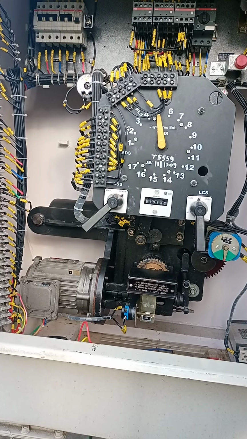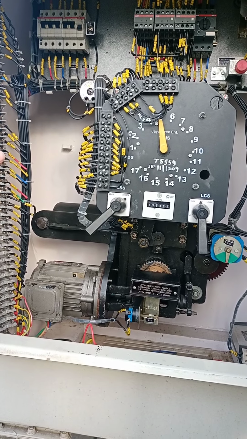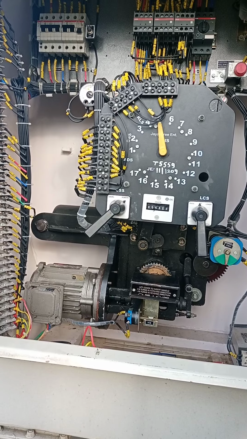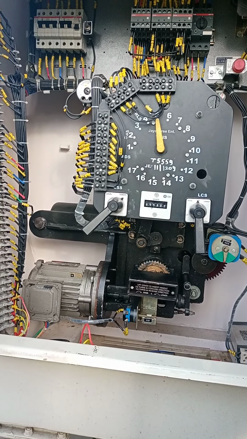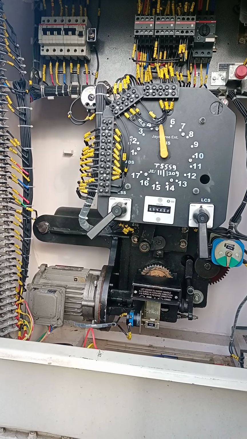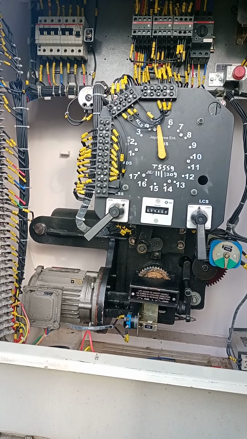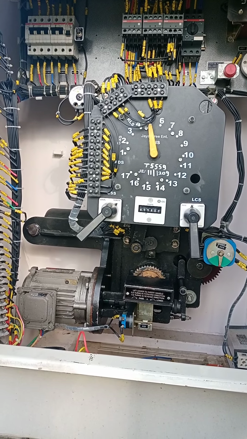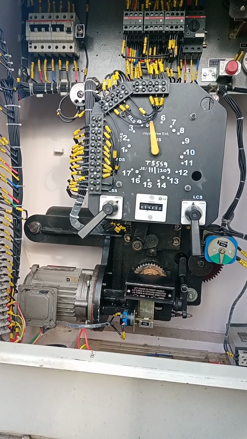There is also an indication for tap increase, tap decrease, as well as an indication for tap in progress. Now if it is not working in remote mode, for example your contactor is having a problem, or a push button is having a problem, or the motor has burned, in that case you have to do it manually.